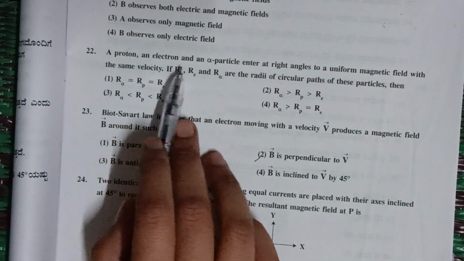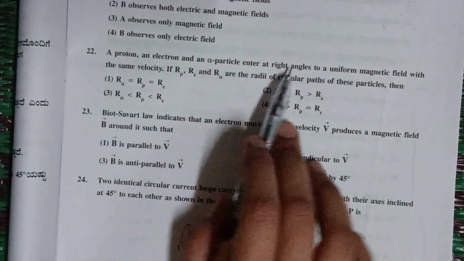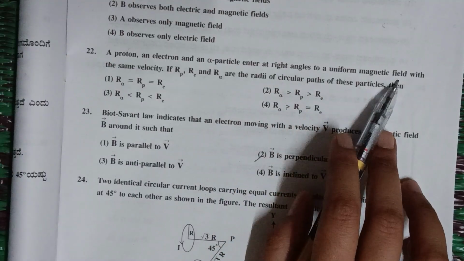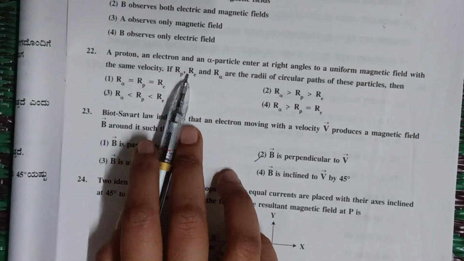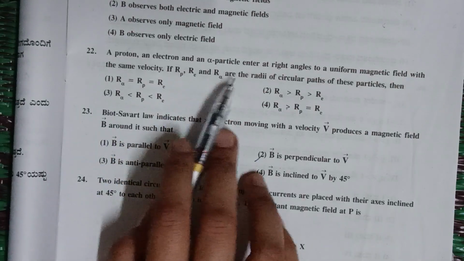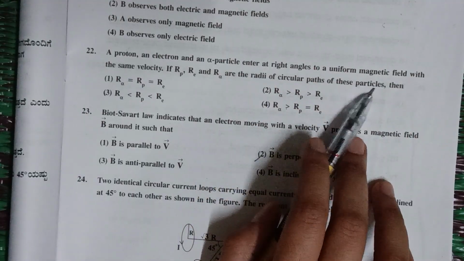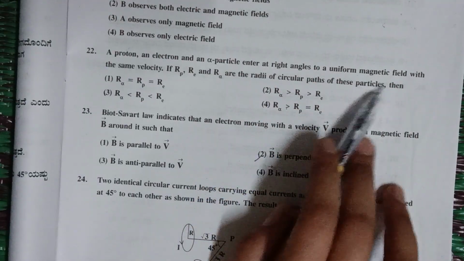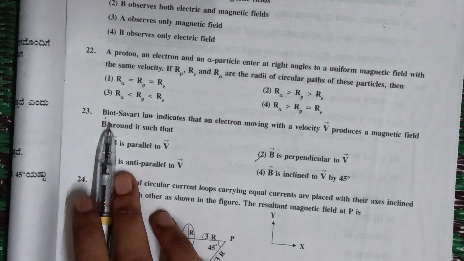A proton, an electron and an alpha particle enter at right angle to the uniform magnetic field with the same velocity. If Rp, Re and R alpha are the radii of the circular paths of these particles, then the answer is C. That is 3. 23.